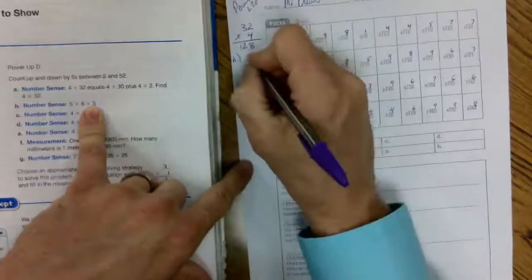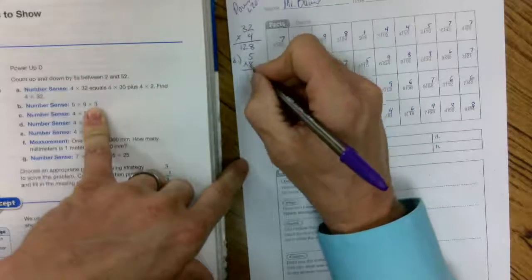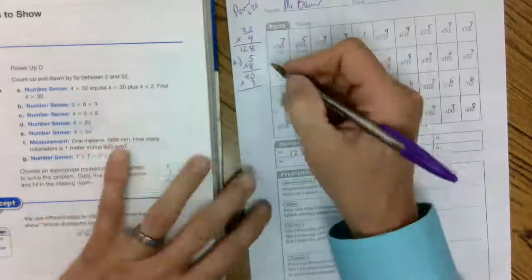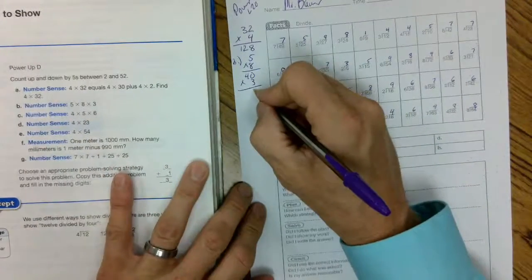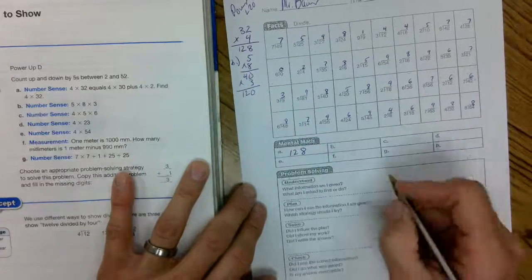B, we got three numbers again. 5, 8, and 3. I like to multiply the numbers by 5 because they usually come up with a 0 at the end. 5 times 8 is 40. Now we're going to multiply that by 3, which is fairly easy. 0 times 3 is 0, and 3 times 4 is 12. 120.